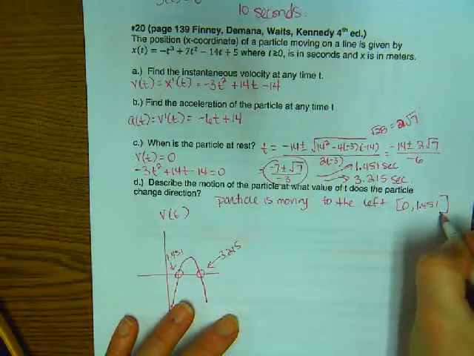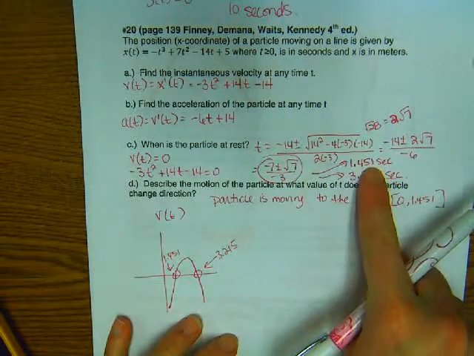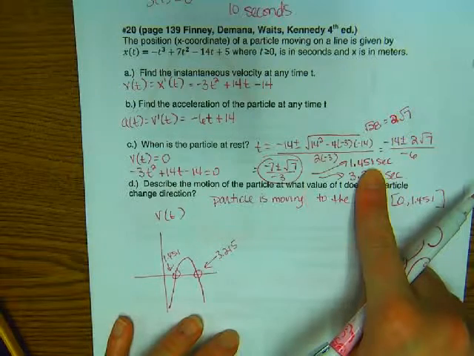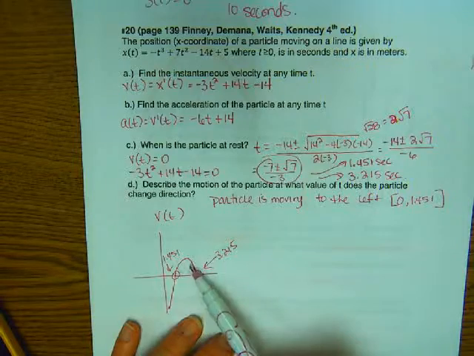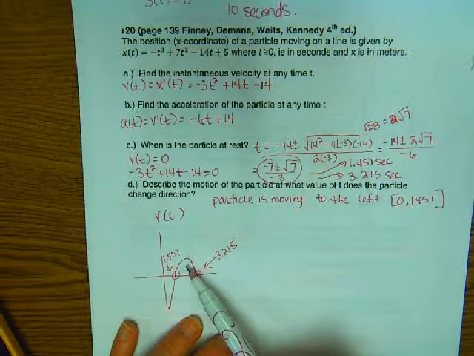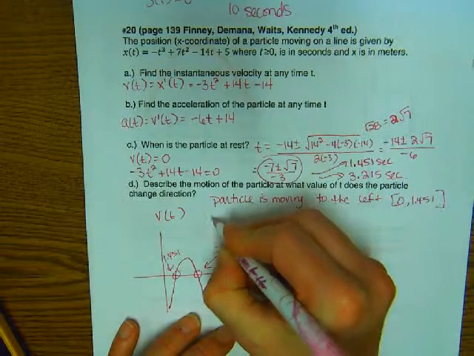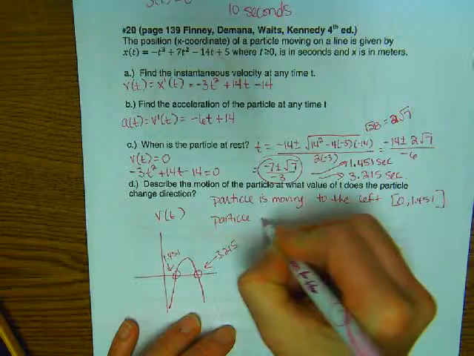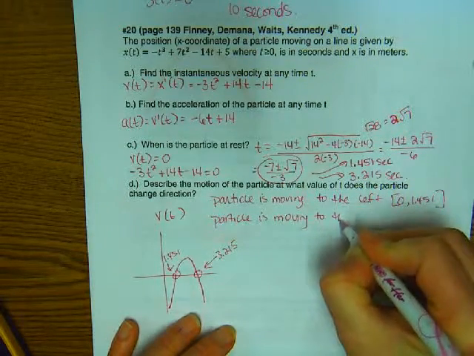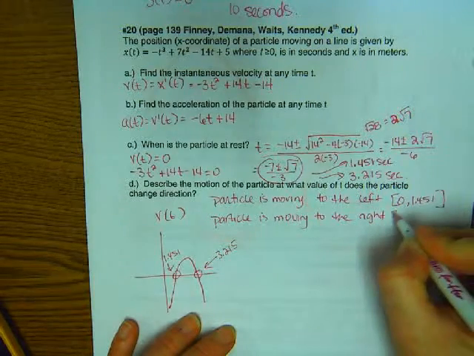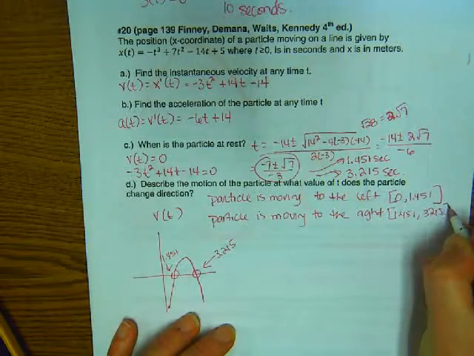You guys all okay with that interval notation? We already talked about how it stops at 1.451, right? So it's at rest, and then what happens? Do you see the velocity is a positive number here? That means the particle is moving in a positive direction. So the particle is moving to the right. And that's from 1.451 to 3.215, where the velocity is then at rest again.